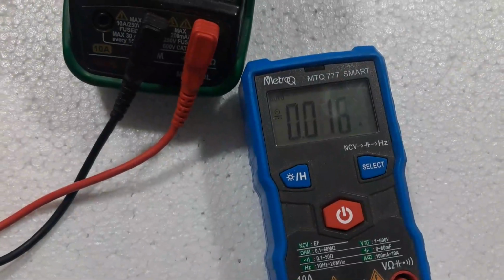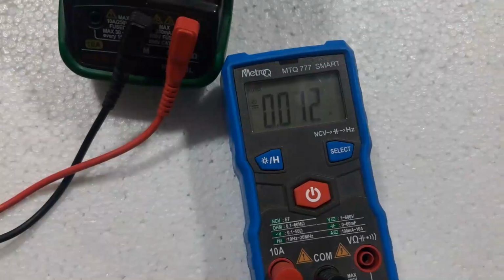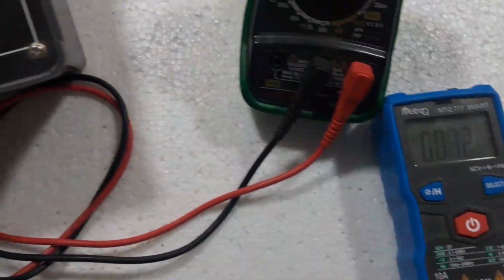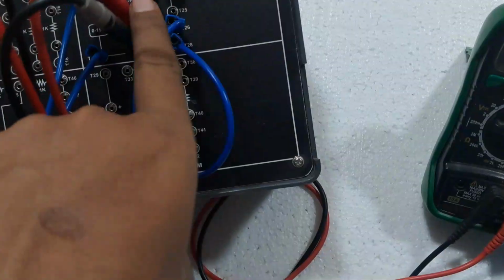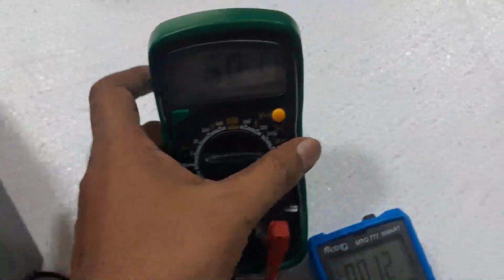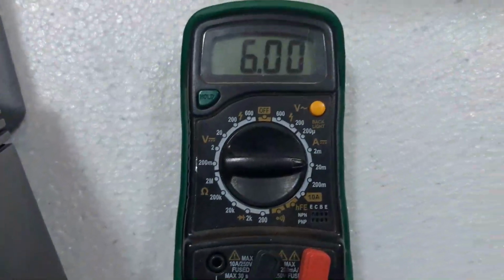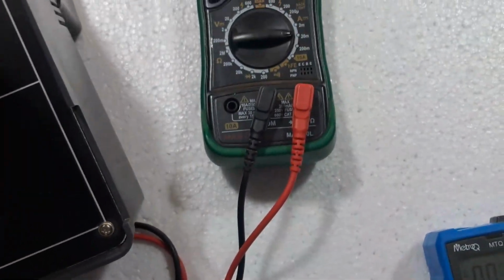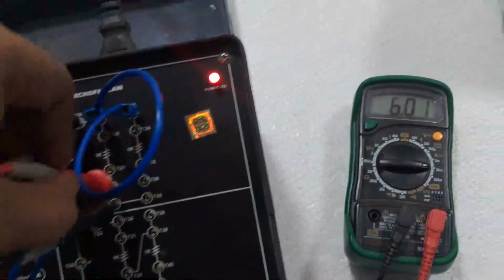Again, if you want to increase the incoming current, now it is around 12 milliampere. At this point in time, your outgoing current would be 6 milliampere each. The first one is 6. You can see over here, 6. You can check the second one as well.